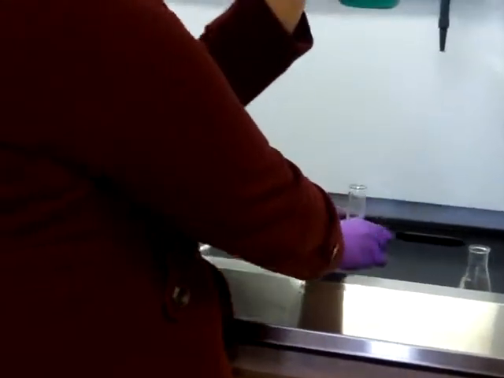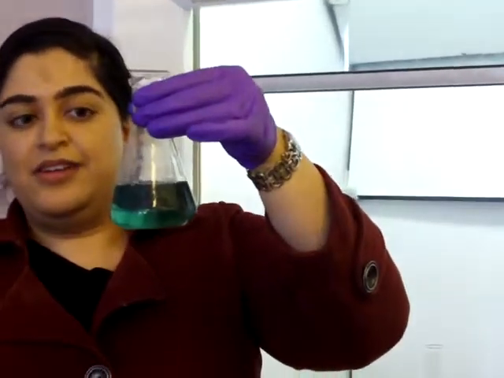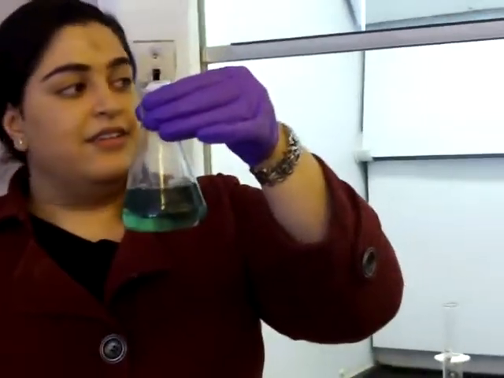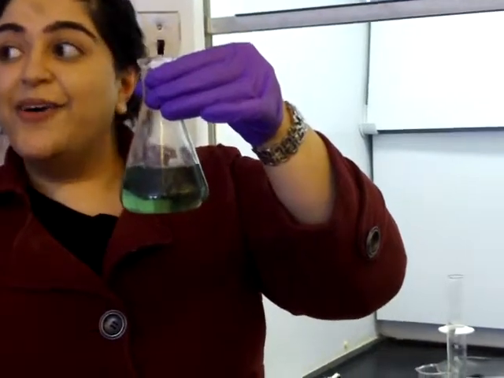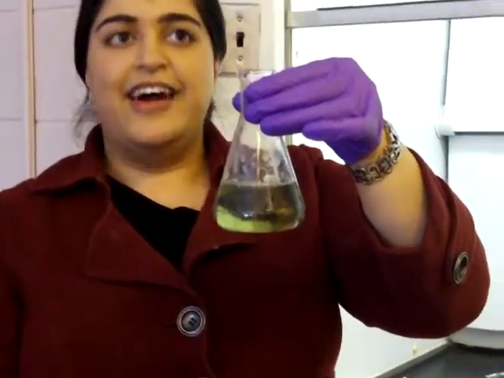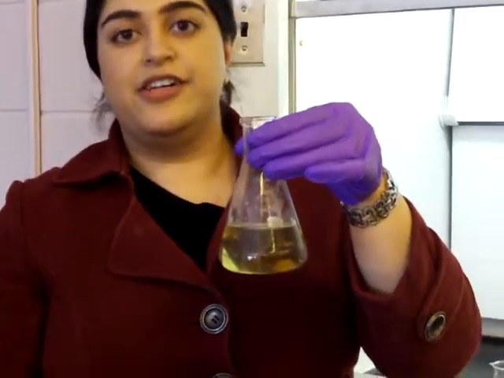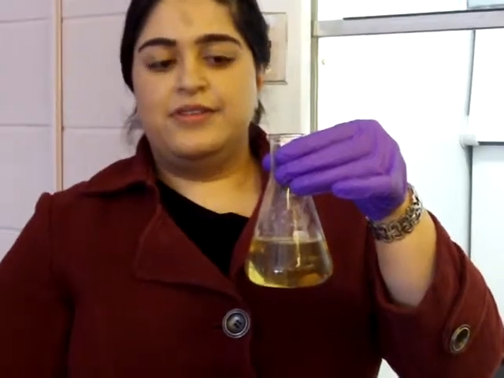Okay, so it's going to change color multiple times. It went from purple. It's now green. It's going to change to yellow. Oh, there it goes. Yeah. And then if you let it sit, eventually it'll turn back to clear. Cool. Yeah.